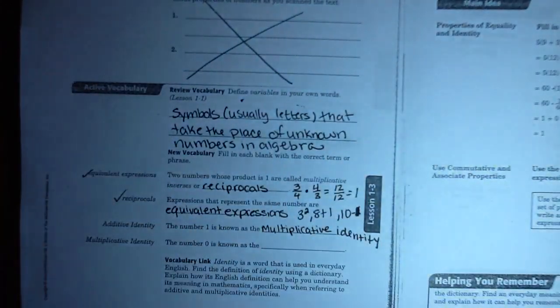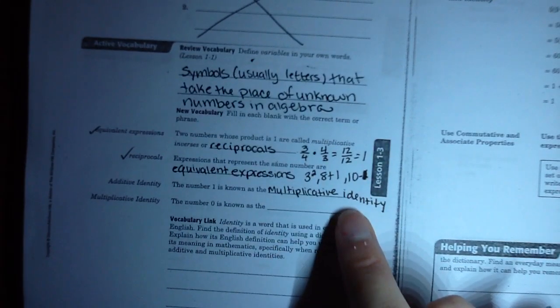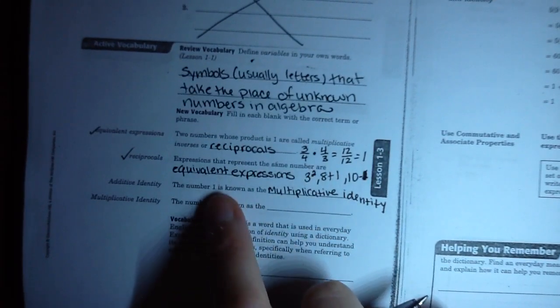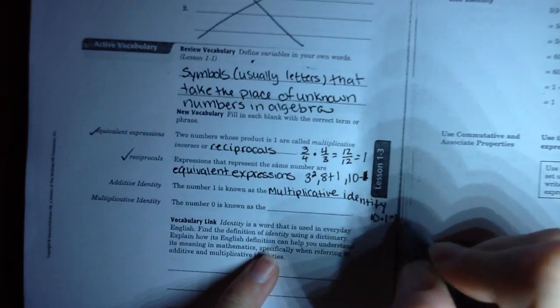The number 1 is known as the multiplicative identity. Going down there a little bit, running out of room. So basically, the multiplicative identity, no matter what number you multiply by 1, it's going to keep its identity. It's not going to change. So for example, 10 times 1 is equal to 10.